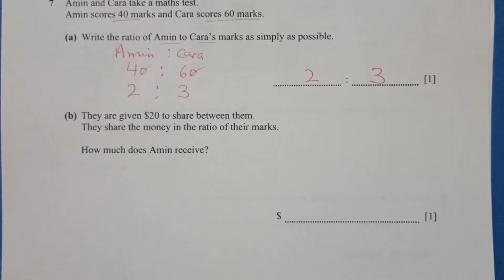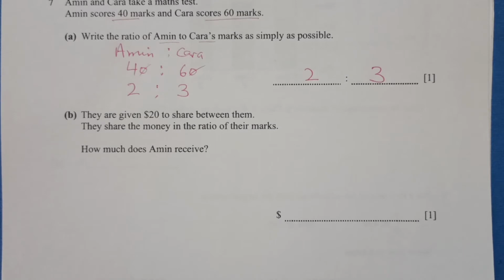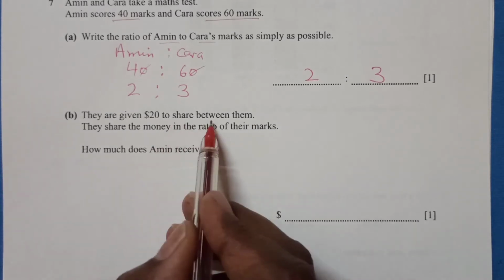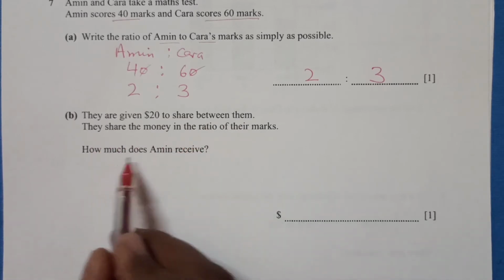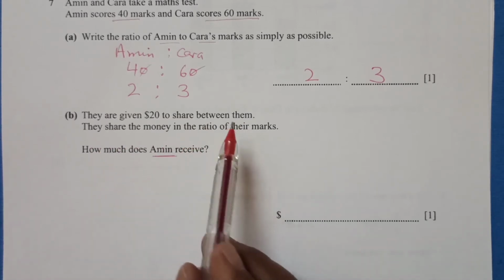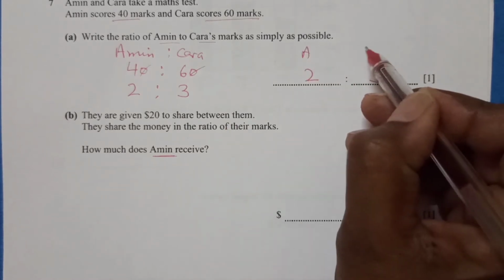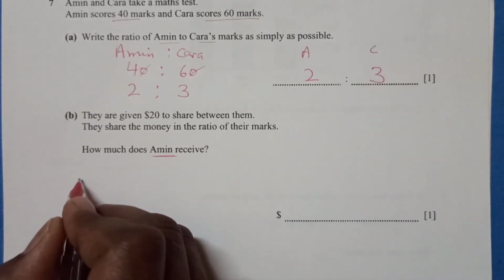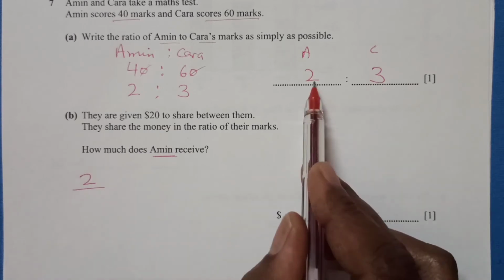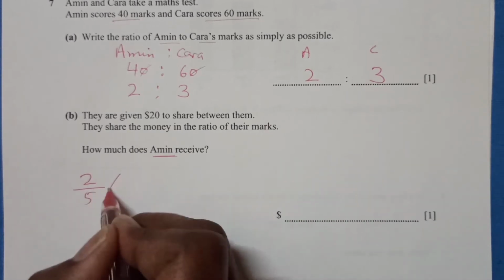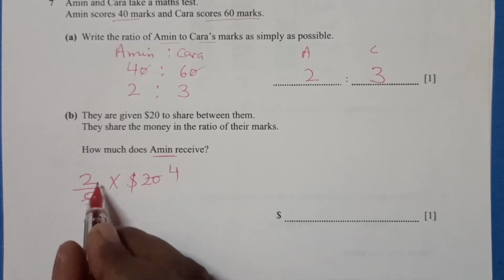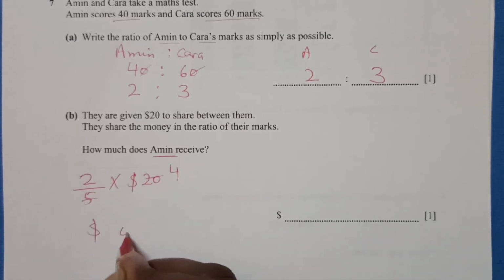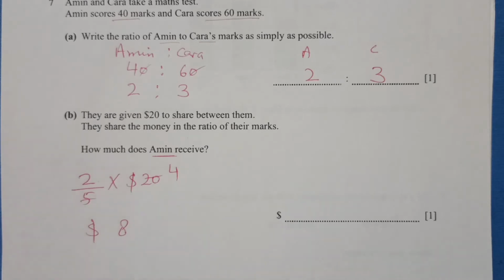Part B. They are given $20 to share between them. They share the money in the ratio of their marks. How much does Amin receive? So this is Amin and this is Kala. Amin receives 2 out of 5, since 2 plus 3 is 5. And how much does he get out of 20? 5 times 4 is 20, so we are left with $8. So the final answer is $8.